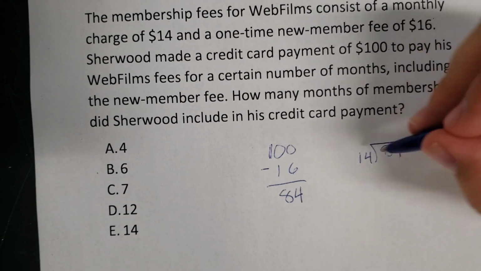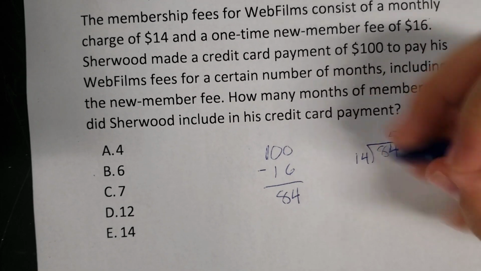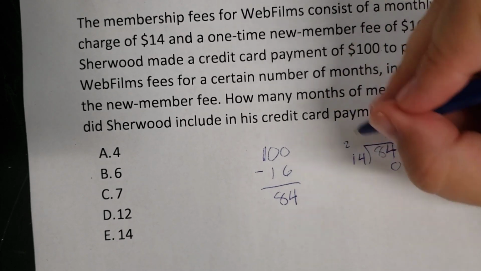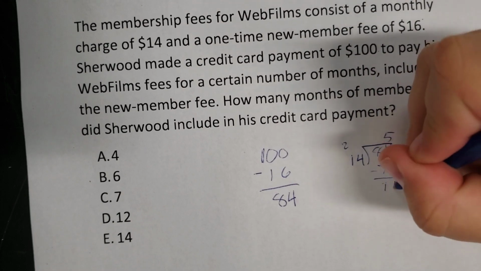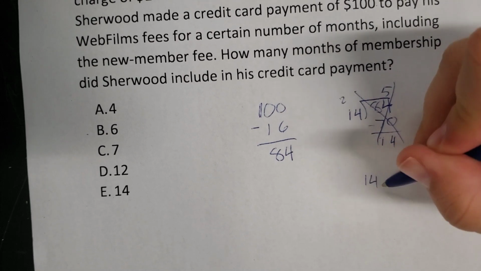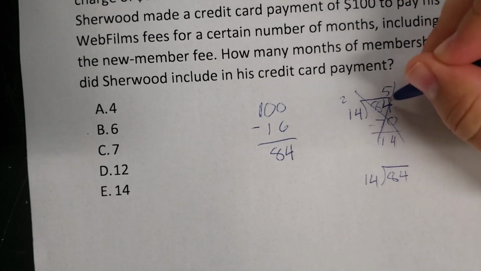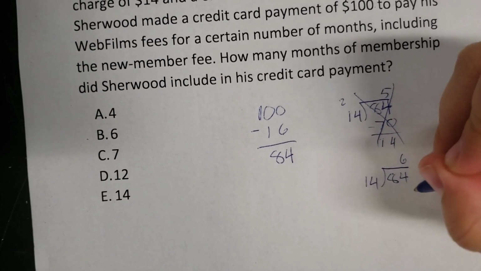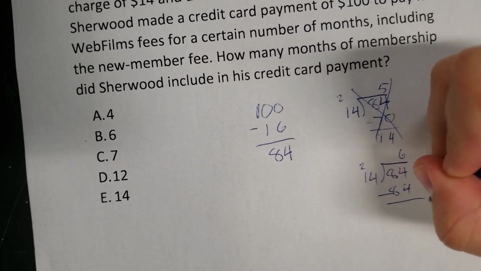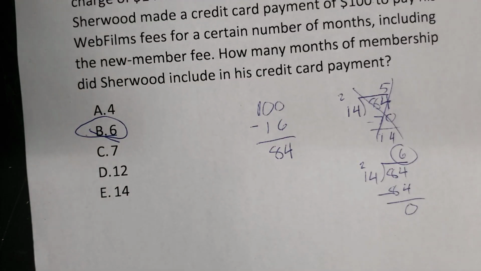So 84 divided by 14, 5 looks like it's going to be too low. 5 times 4 is 20. 5 times 1 is 5, plus 2 is 7. Subtracting from 84 leaves a remainder, so 5 was too low, so that didn't work. So instead, we try 6. 6 times 4 is 24. 6 times 1 is 6, plus 2 is 8. Subtract with no remainder, so our answer is 6.